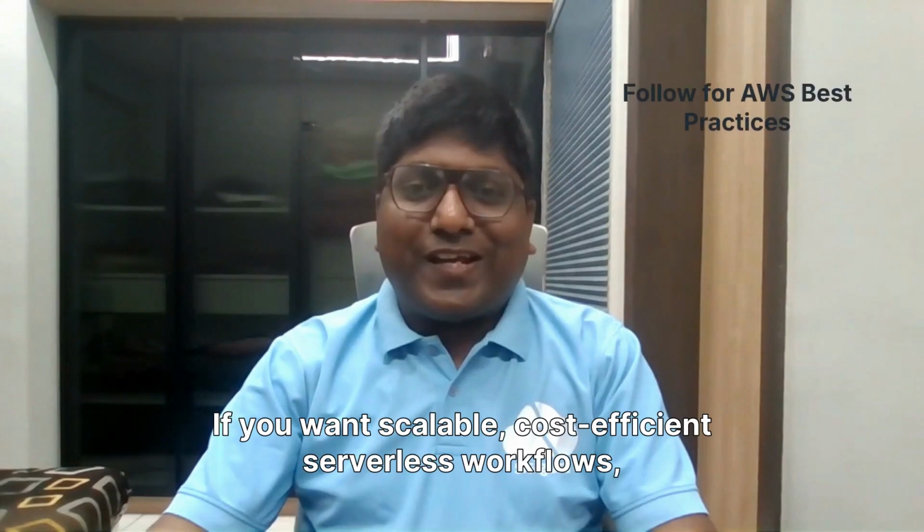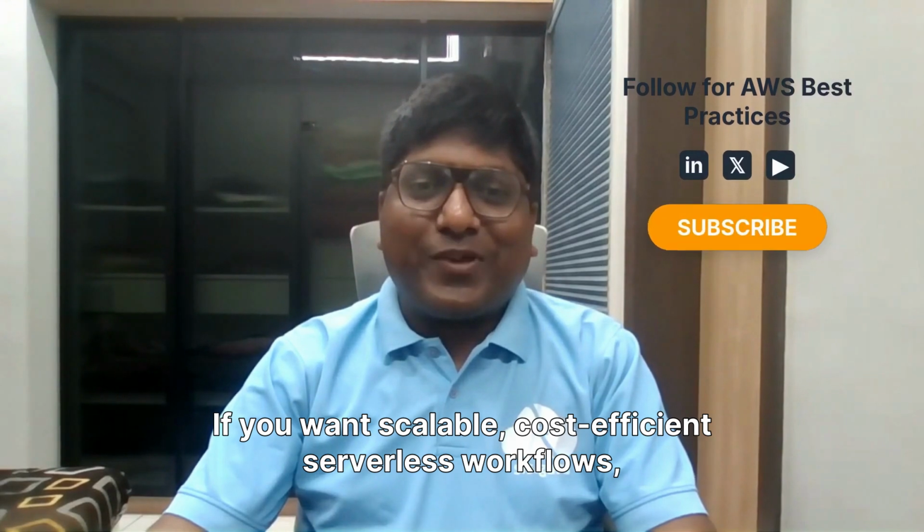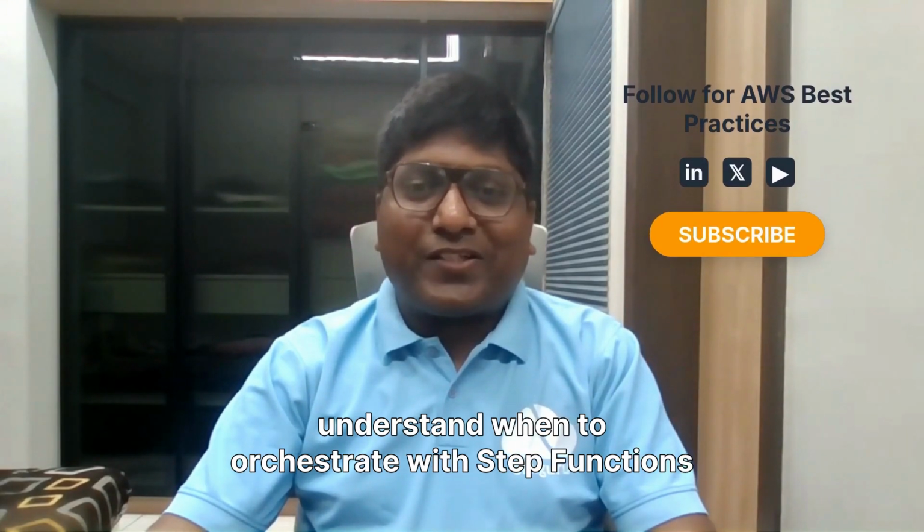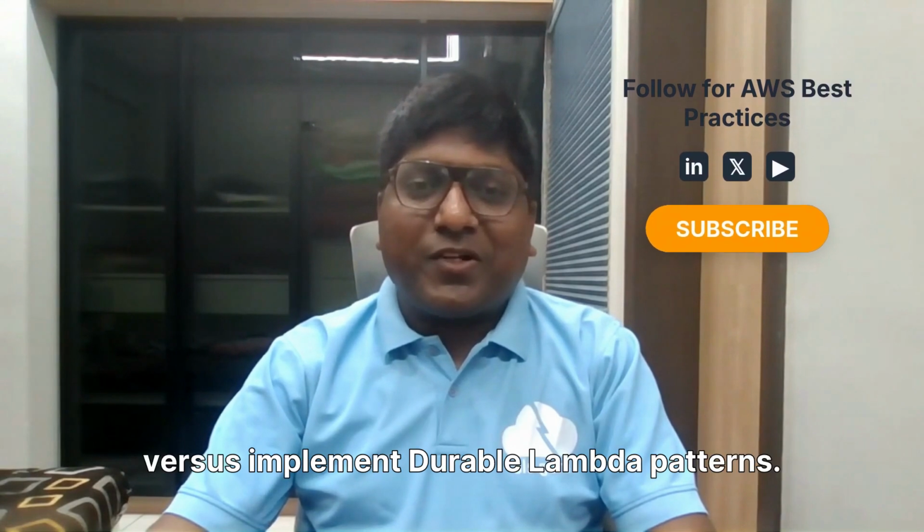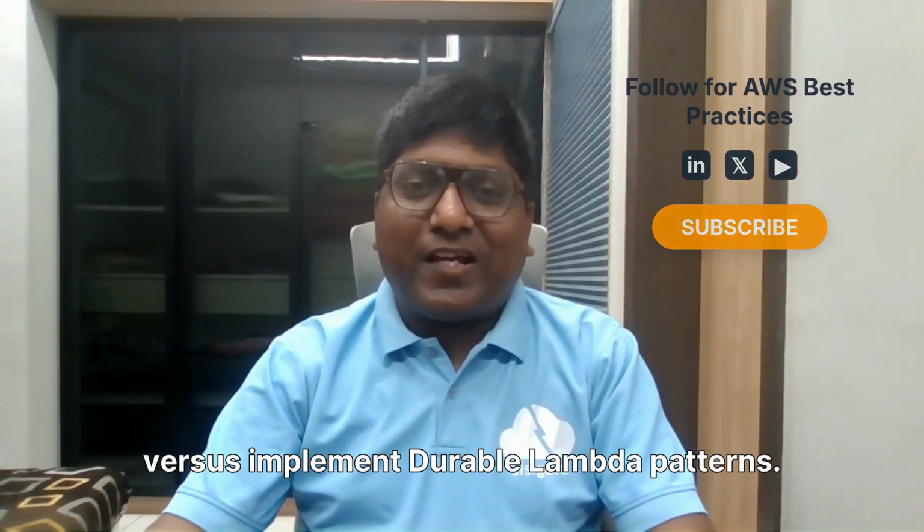If you want scalable, cost-efficient serverless workflows, understand when to orchestrate with Step Functions versus implement durable Lambda patterns.